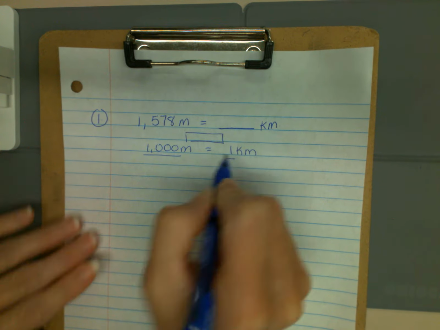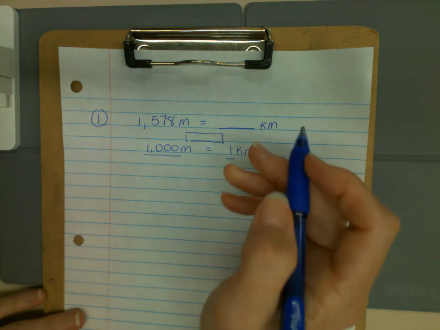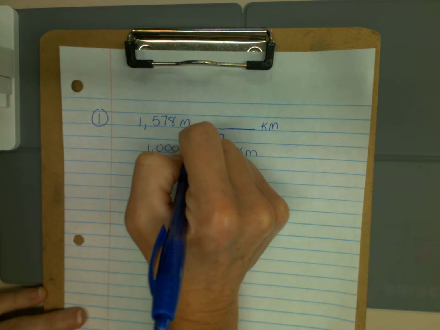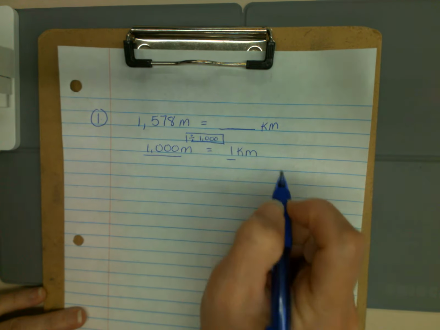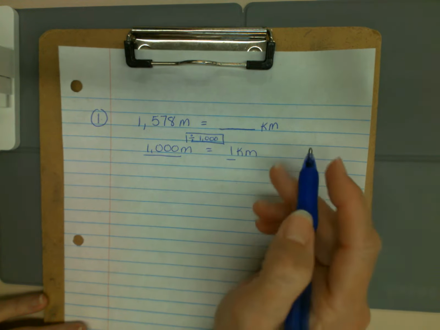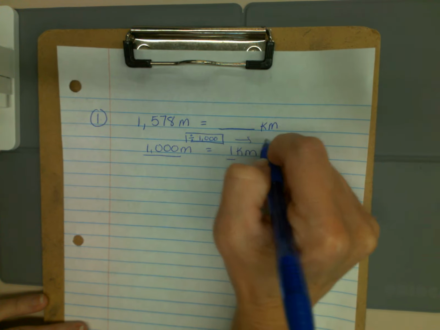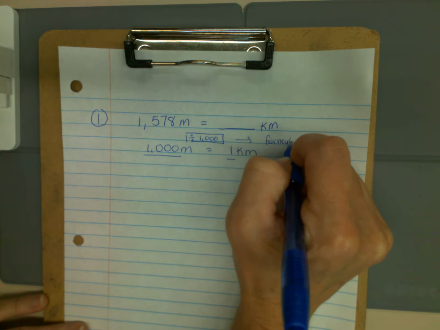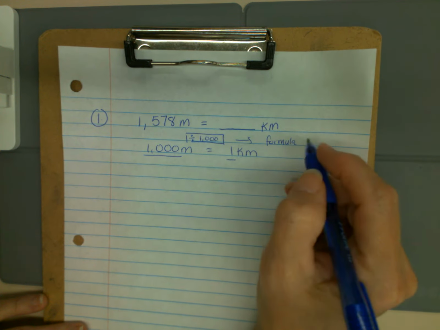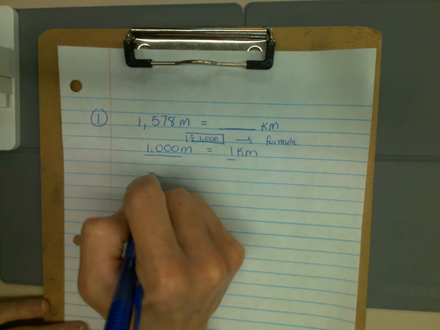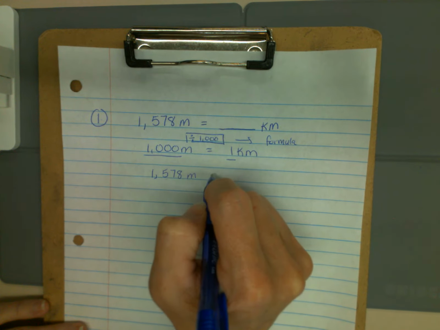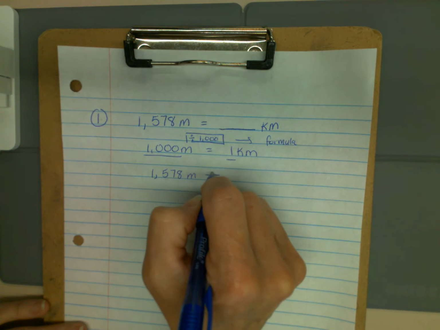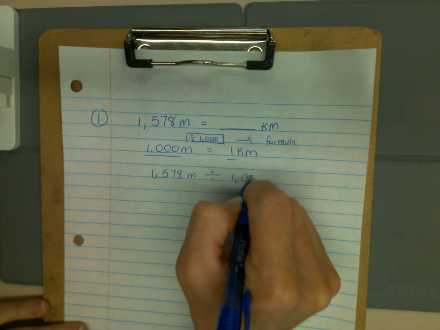I'm going from 1,000 down to 1. So I need to divide, because my number is getting smaller. 1,000 divided by 1,000 equals 1 kilometer. Okay, there is my formula from going from meters to kilometers. I haven't even done any math yet. So let's take that 1,578 meters and we want to convert it to kilometers. So we're going to divide it by 1,000.